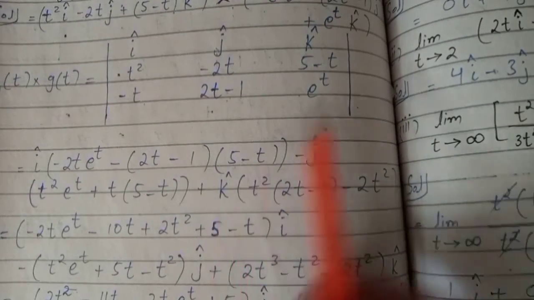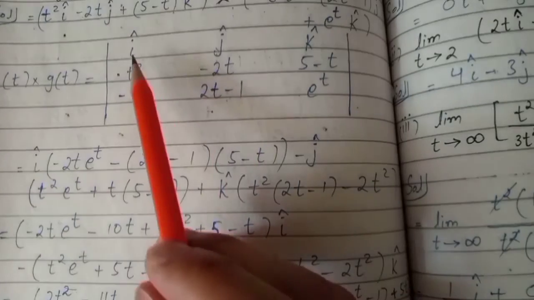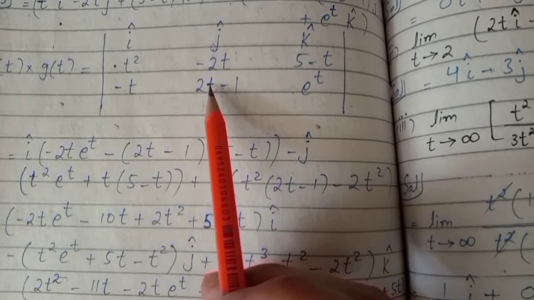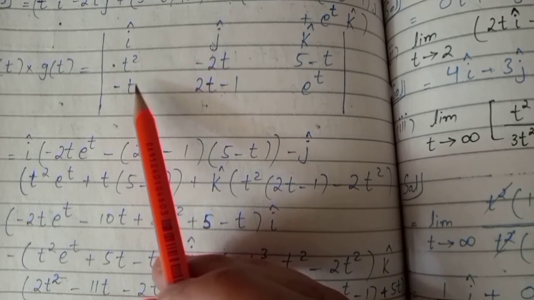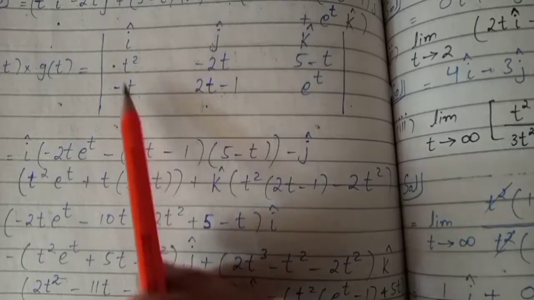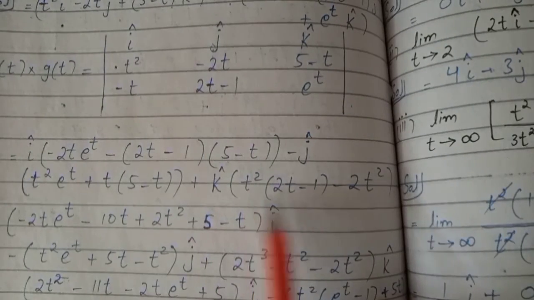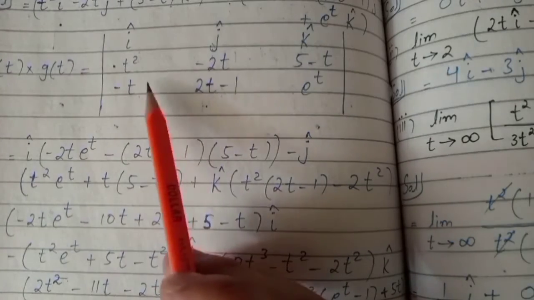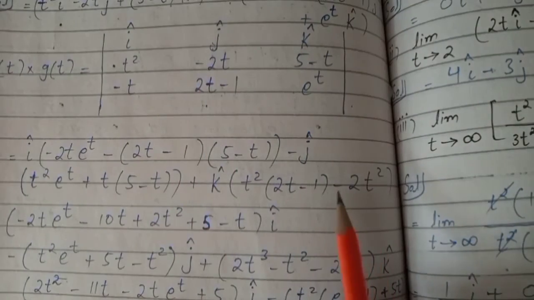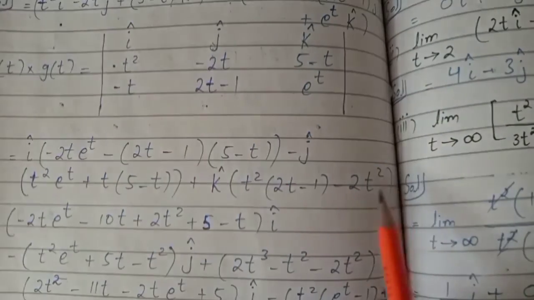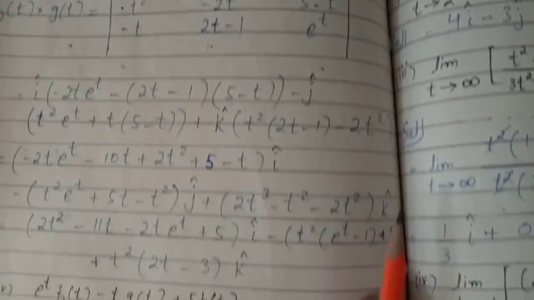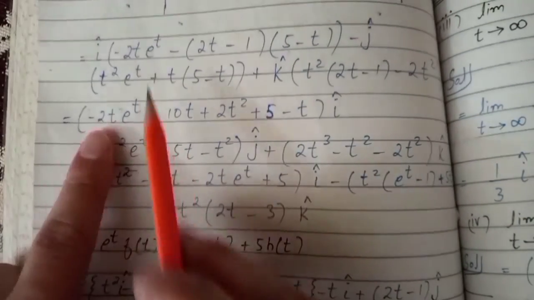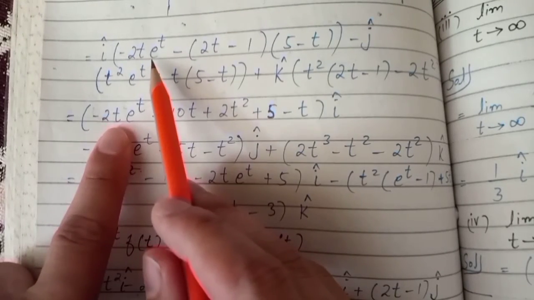Then it will be plus k. We will ignore the first row and the last column. We will multiply these two, there will be a minus sign in between, and then we will multiply these two. If we multiply t square with 2t minus 1, we will get this. If we multiply these two and there is a minus sign in between, it will become 2t square. Then we will simplify it in the next step. Minus 2t e raised to power t as it is.